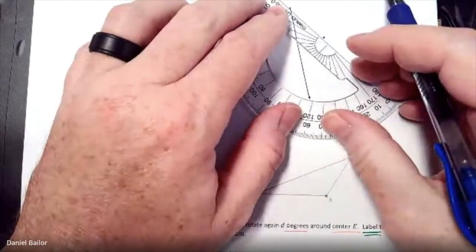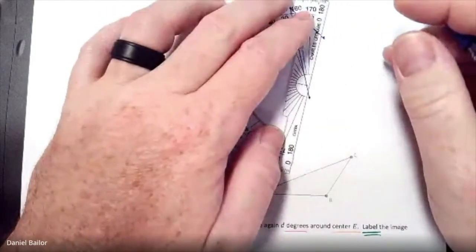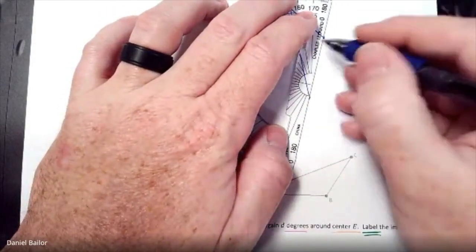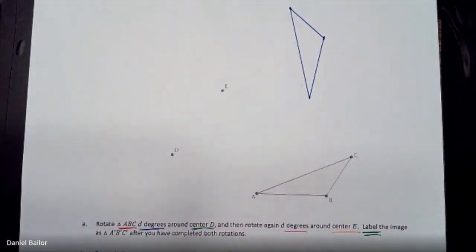What image did I make? If I was precise, and if you were precise, we should have two triangles that look the same, just in different places.